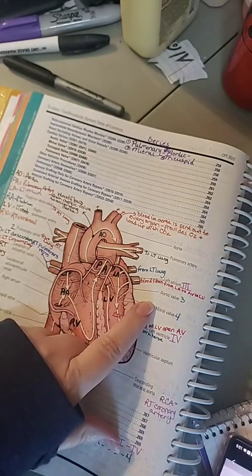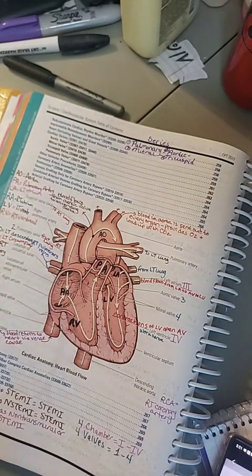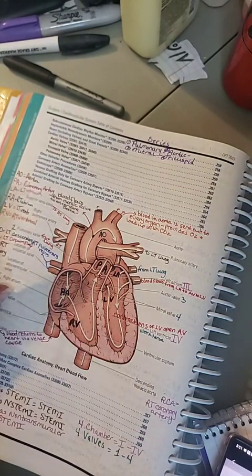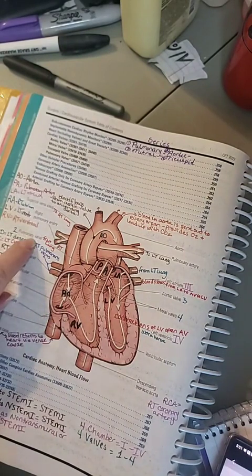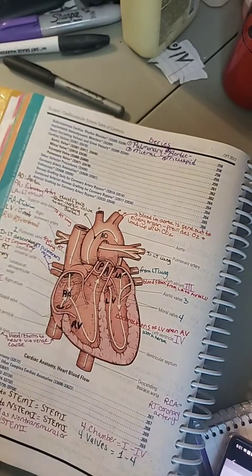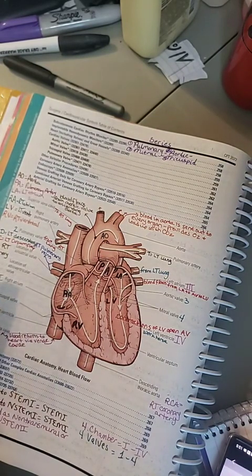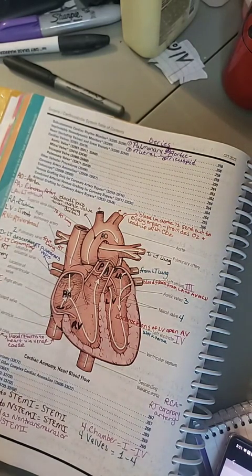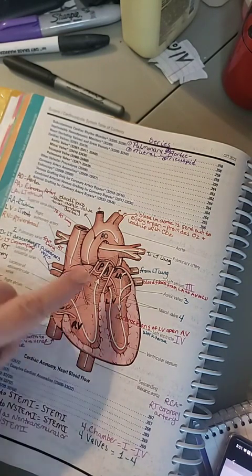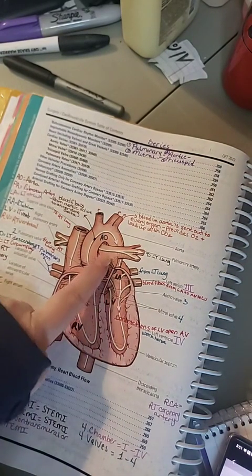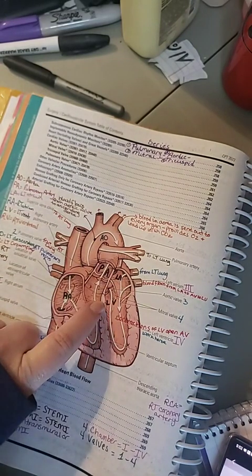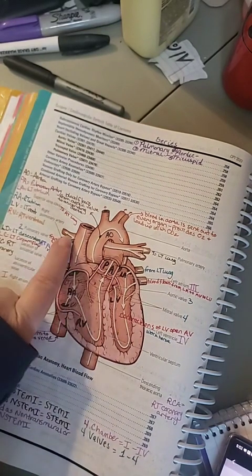Let's see. Blood flows from the pulmonary valve to the pulmonary trunk. Yeah, we're okay there. Contractions from the left ventricle. And up in here. It's going out this way.